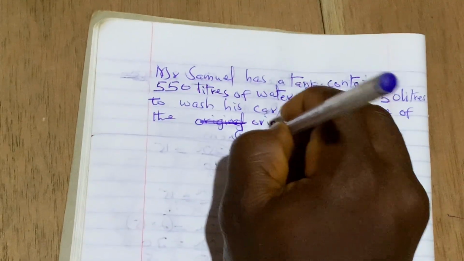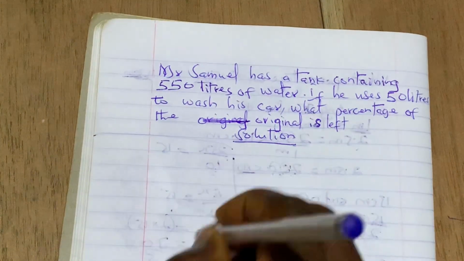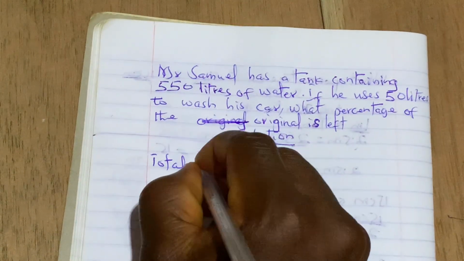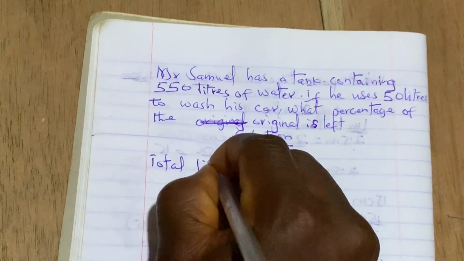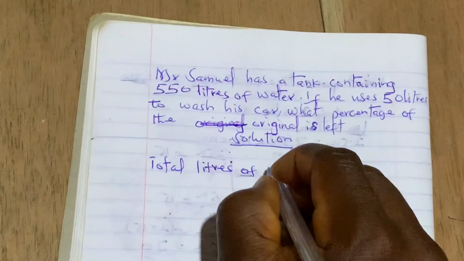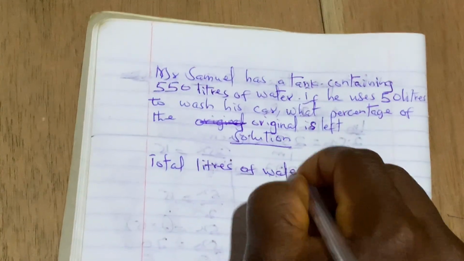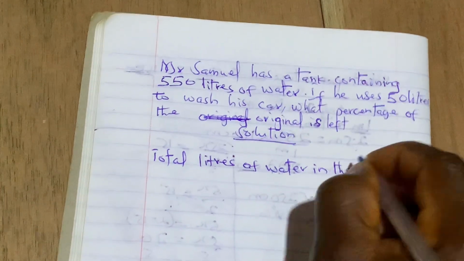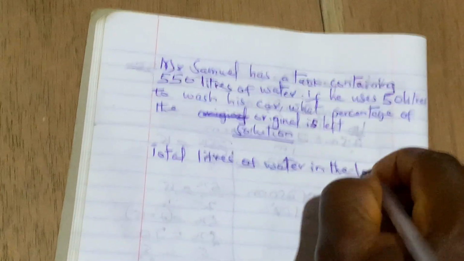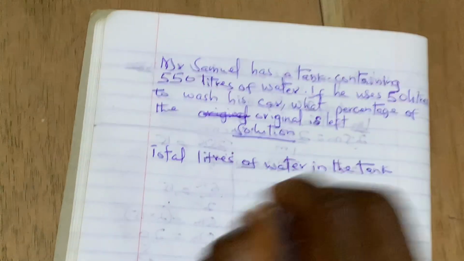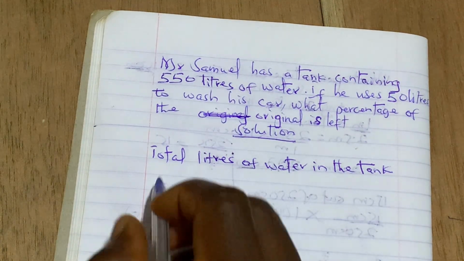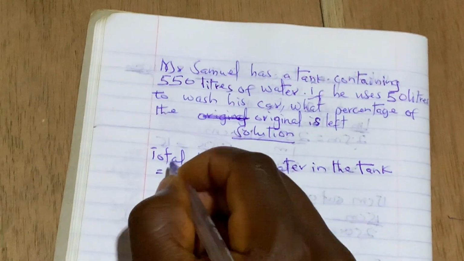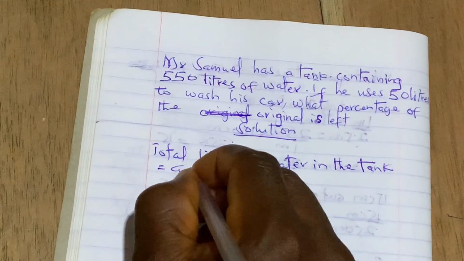Solution. Total liters of water in the tank. Total liters of water in the tank is what?